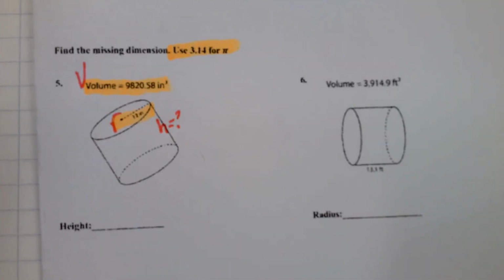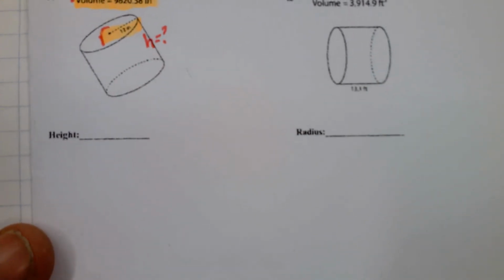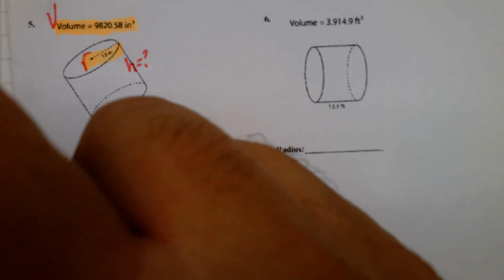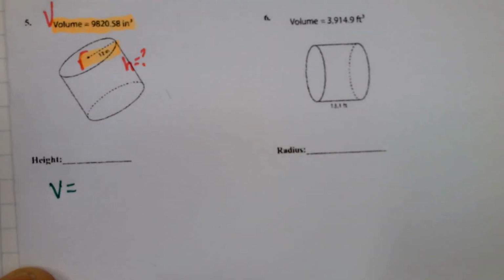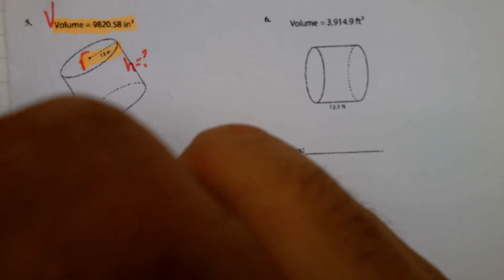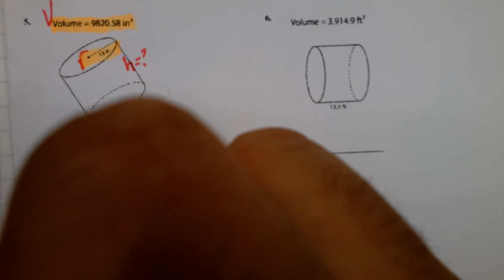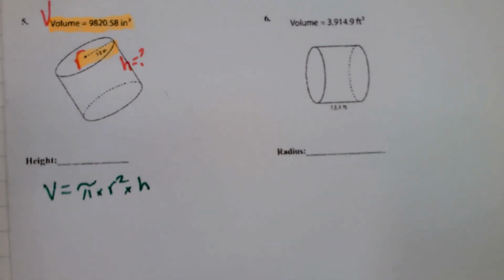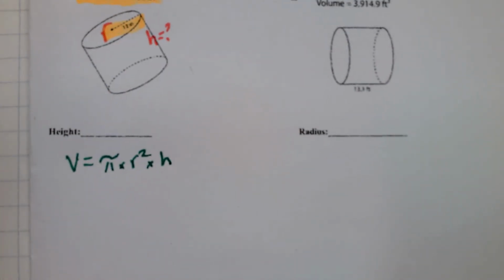So we'll start off with the formula. We also know pi is 3.14. Volume is pi times radius squared times the height. Put in every number we know.